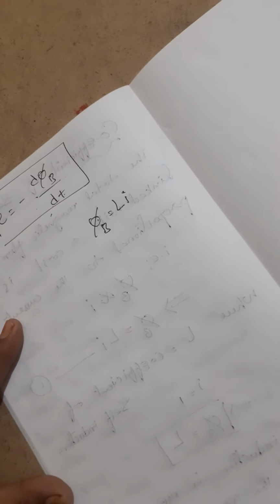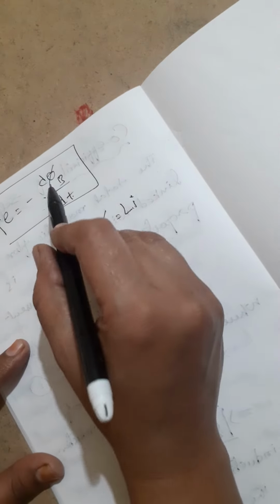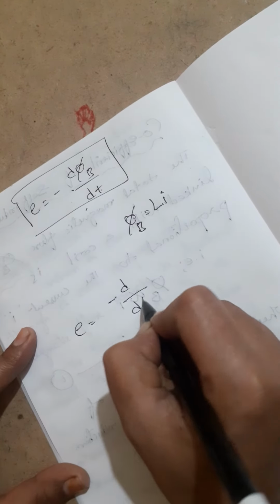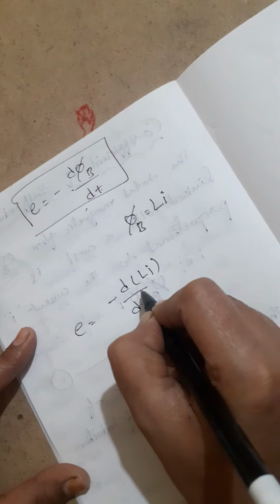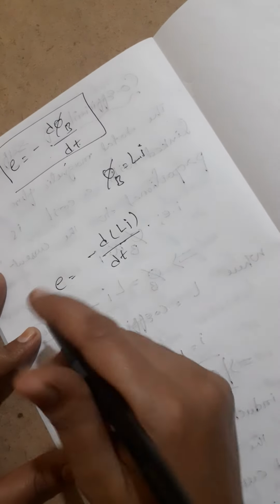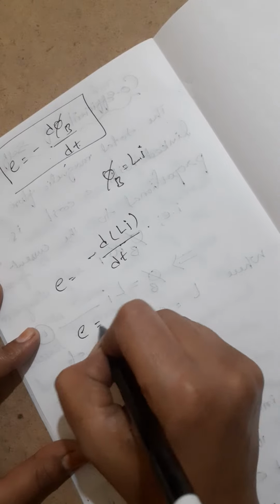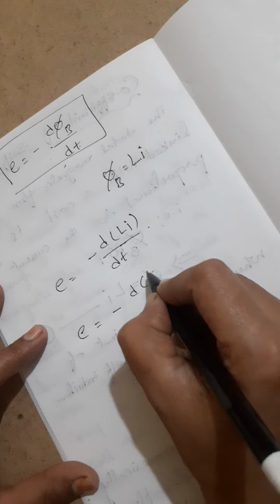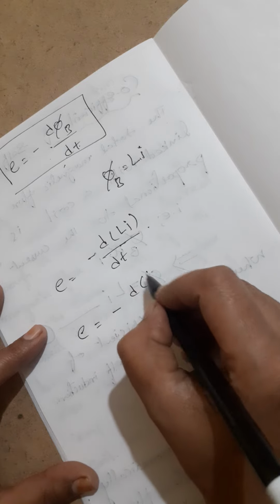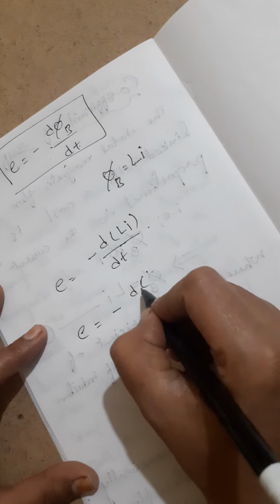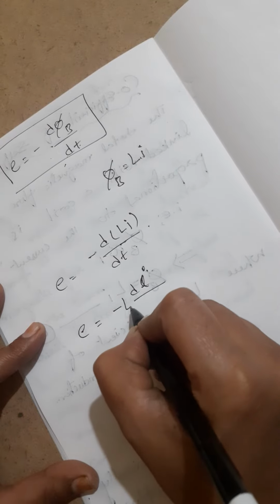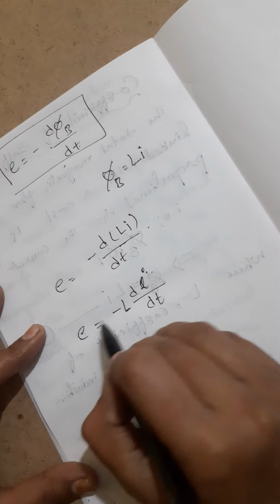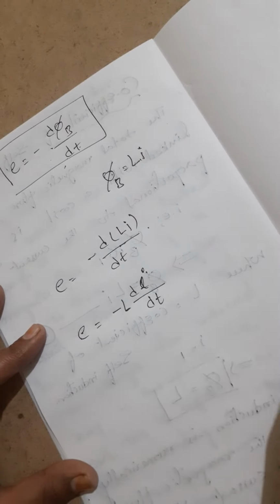Now if you substitute this LI value in this equation, then E is equal to minus d by dt of LI. L is taken out. Here E is equal to minus L dI by dt.